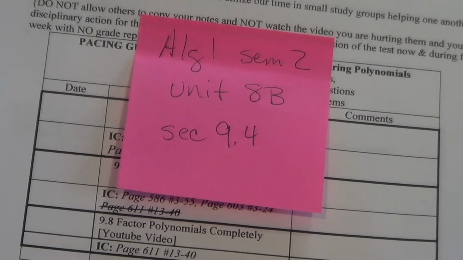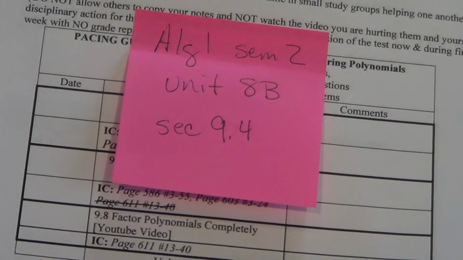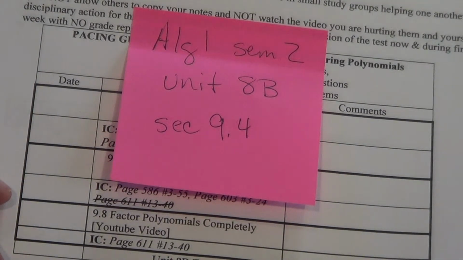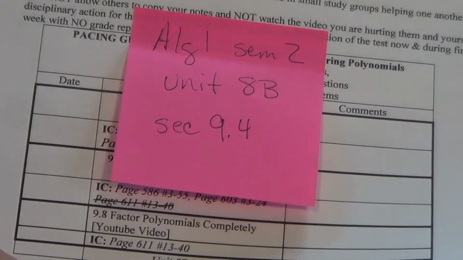Welcome to Algebra 1, Semester 2, Unit 8B, Section 9.4. This is the first section of this unit. It's a fairly short unit.